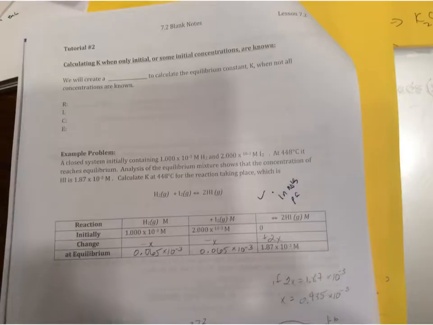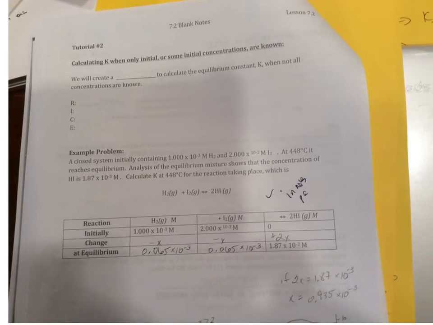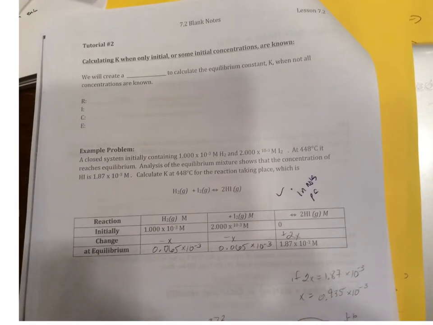So again, we're going to first start trying to learn how to calculate K when only initial concentrations or even only some of the initial concentrations are known. And no matter if we're figuring out K or figuring out concentrations, we're going to create a table. And I call these tables rice tables. The book calls them ice tables.